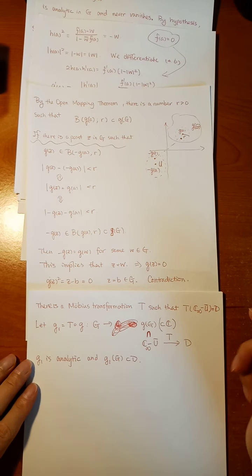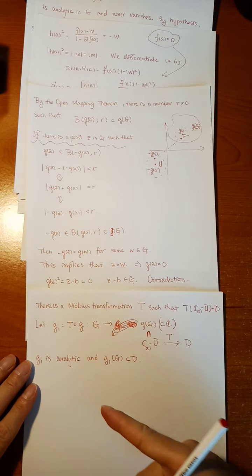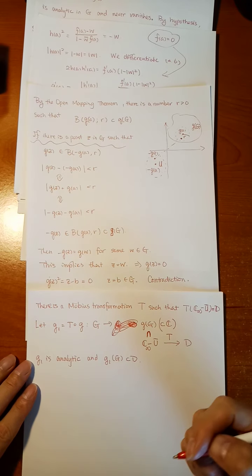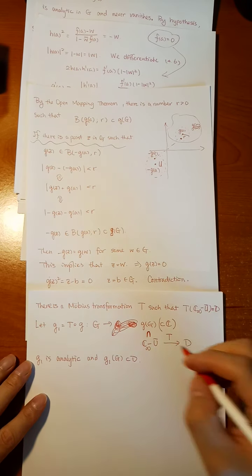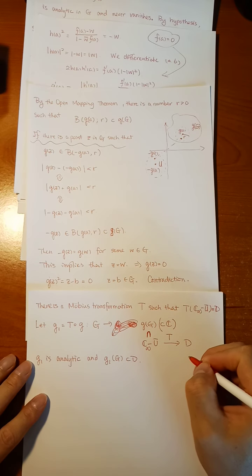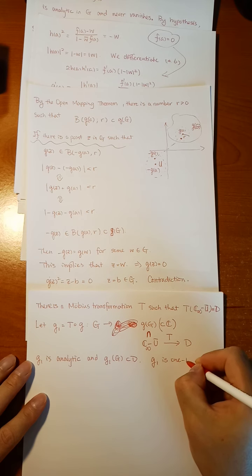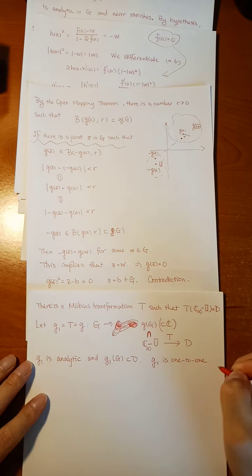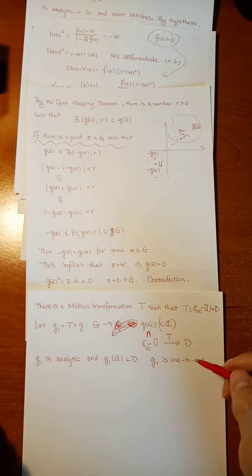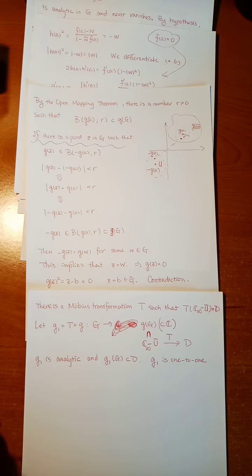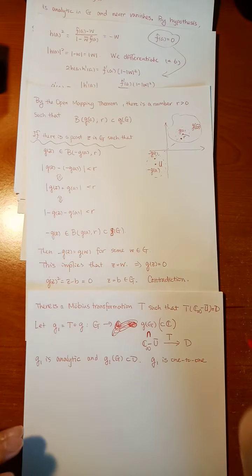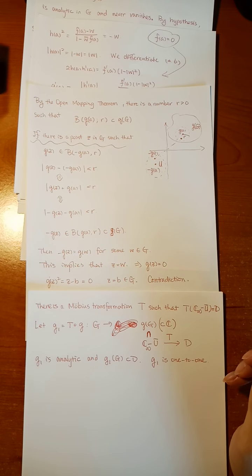And this G1 has to be one-to-one. G originally is one-to-one, and the Mobius transformation is one-to-one, so this has to be one-to-one.